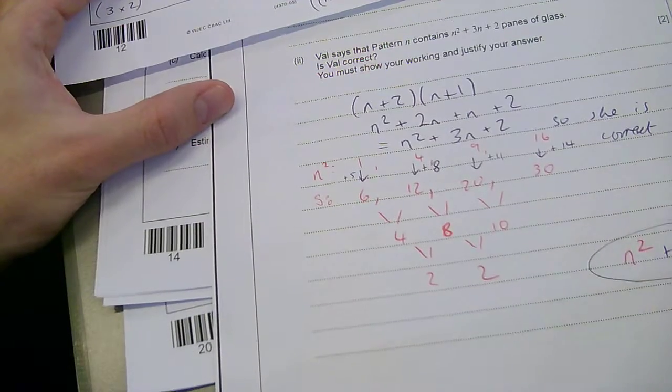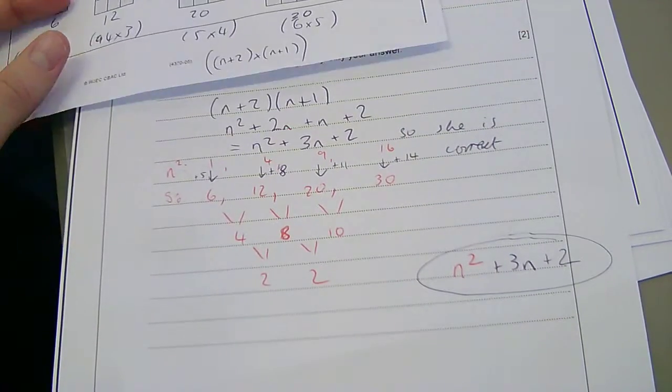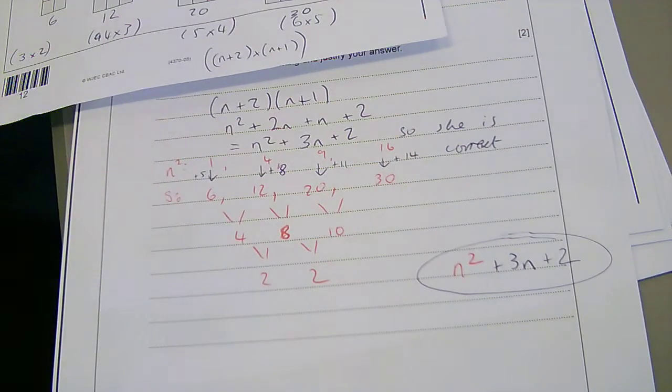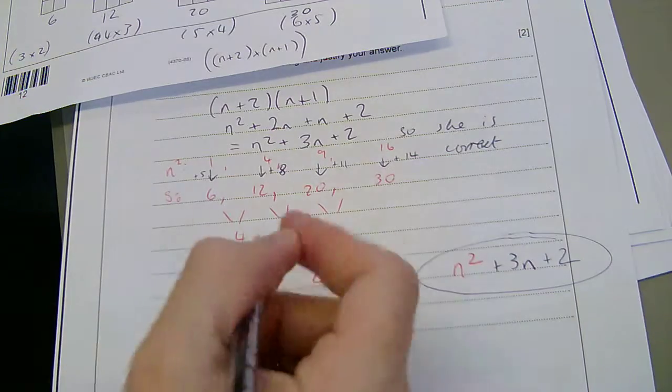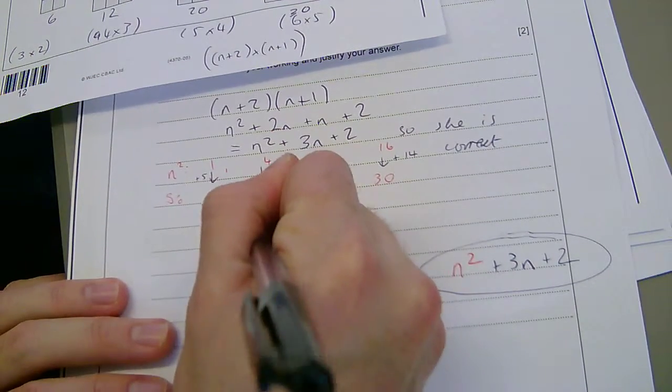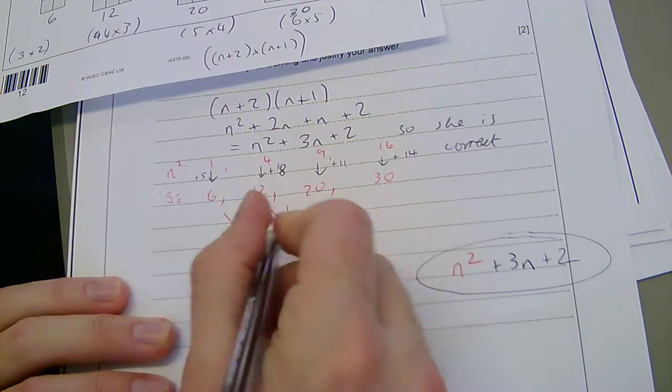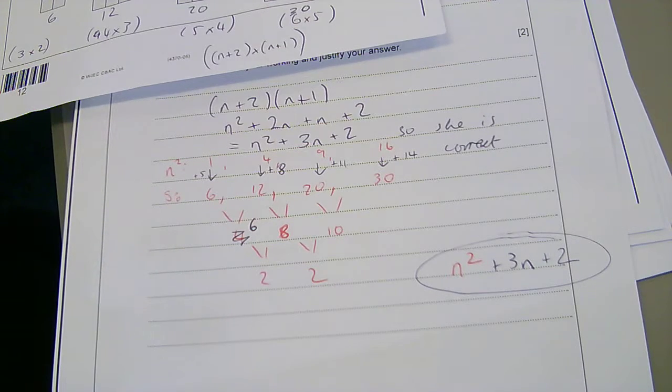What's that, sorry, Lewis? Why is the difference between 4 and 8? Yeah, also, the difference between 6 and 12 is 6. Ah, it's 6. Right, sorry, because that, yeah, I knew there was something wrong there. Right, 6. There we go, that's now correct. Yeah, thank you, well spotted.